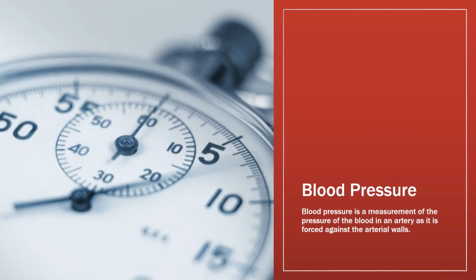Now we're going to talk about blood pressure, right? So when we were talking about pulse, we were feeling the artery, and as the heart would beat, we're feeling the blood hitting the arterial wall. Now what we're doing in blood pressure, we're actually measuring the pressure of the blood as the heart is beating, as it's hitting those arterial walls.